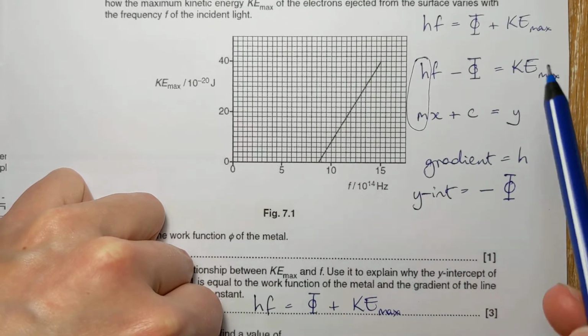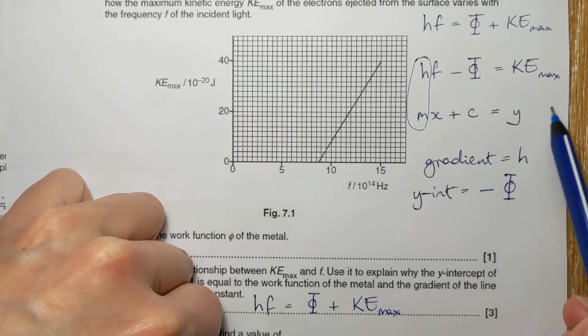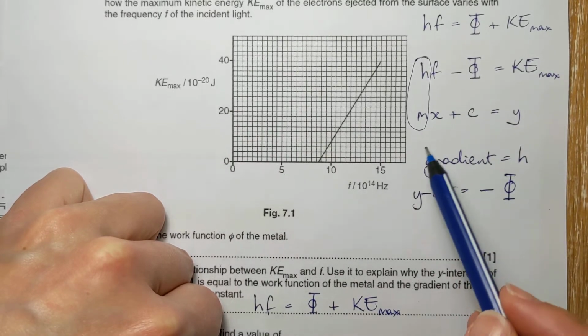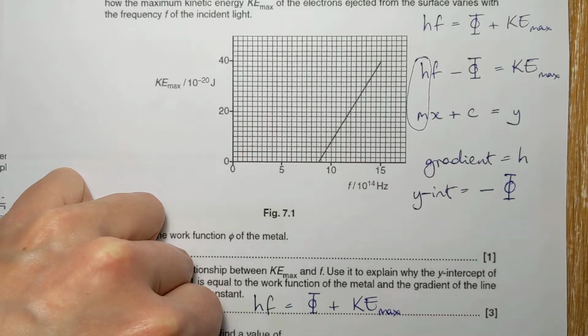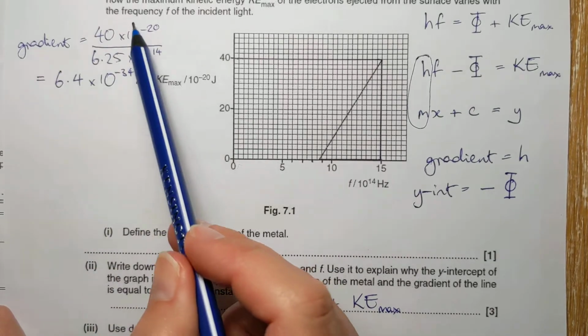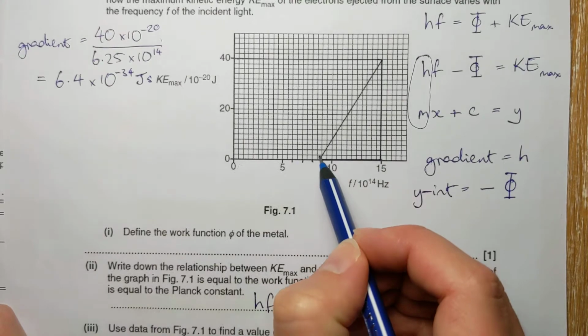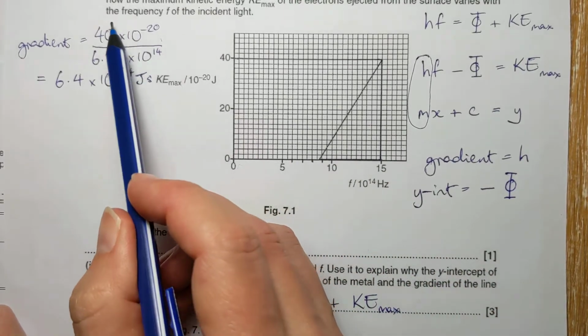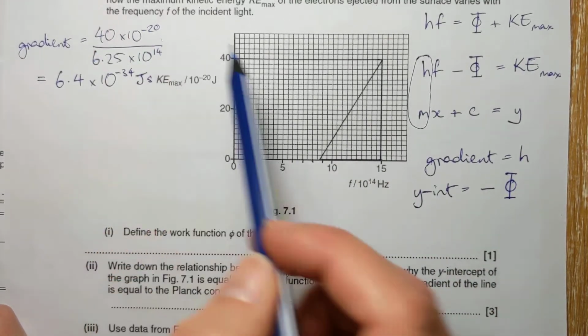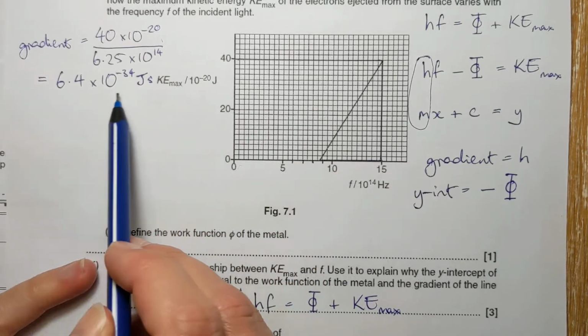And we get 1 mark for writing the comparison there, and then a 2nd mark for saying what the gradient and the y-intercept are equal to. Then for the next part, we use that. So there's our gradient calculation. You can read off to the nearest half square, but actually here, as long as you had a sensible triangle drawn, you would get the mark. And so my gradient comes out as this.